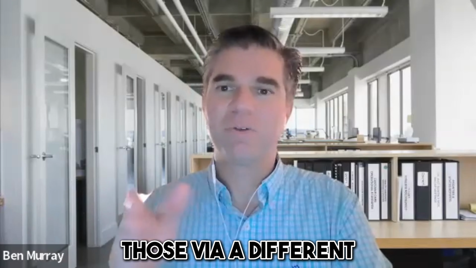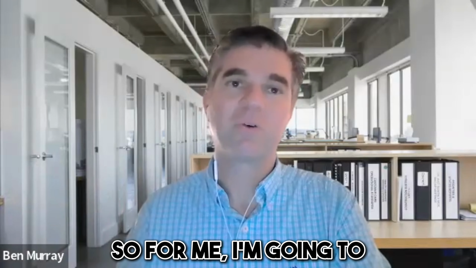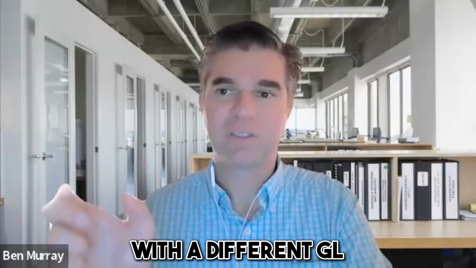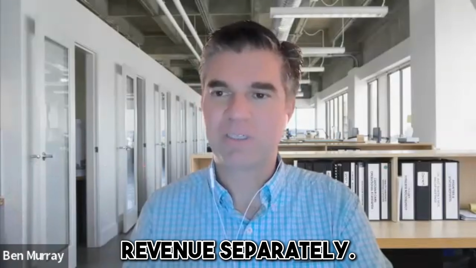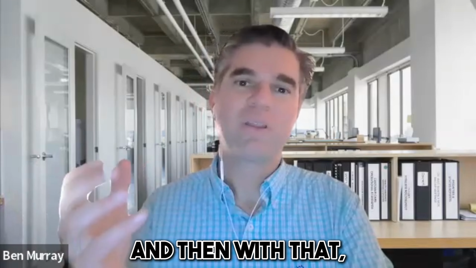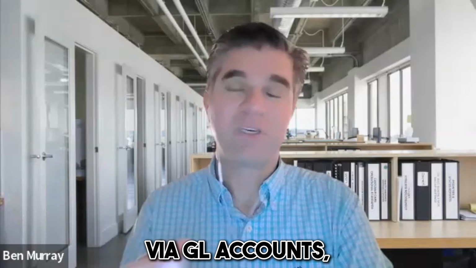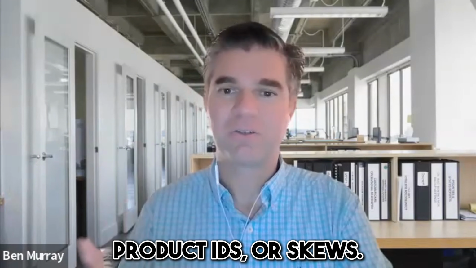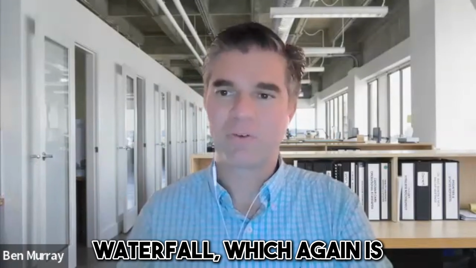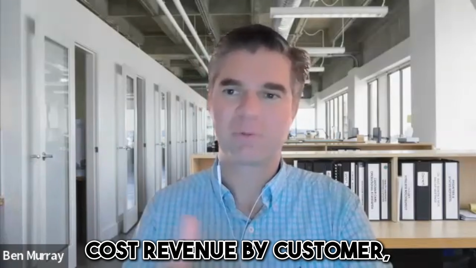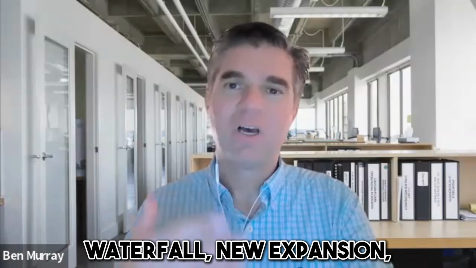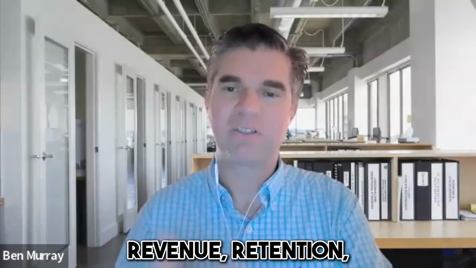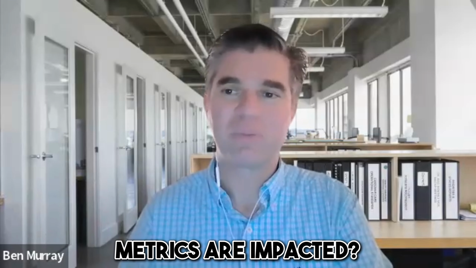And we're going to track those via a different revenue schedule. So for me, I'm going to track this potentially with a different GL account or profit center, so I can track revenue separately. That's one. And then with that separated revenue via GL accounts, product IDs or SKUs, I can create an MRR waterfall, which again is revenue by customer by month for product 2.0. And then from that, we can create an MRR waterfall, new, expansion, contraction, churn, and calculate customer retention, gross revenue retention, net revenue retention.